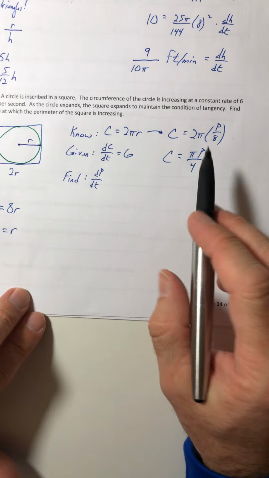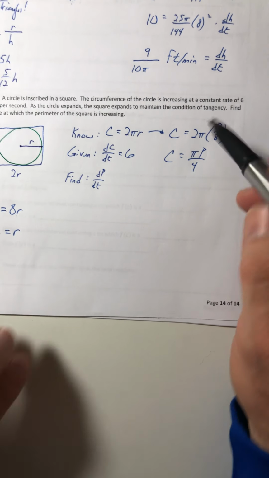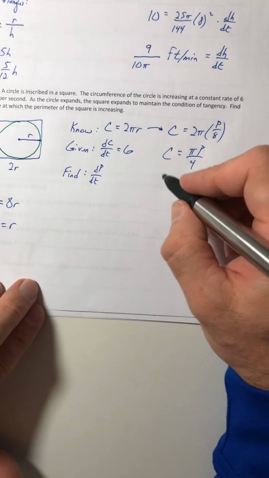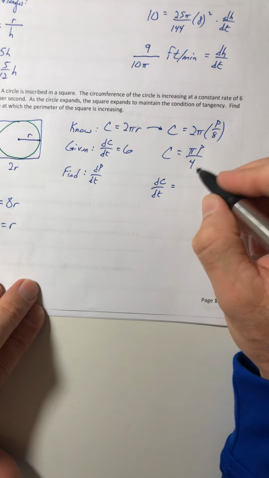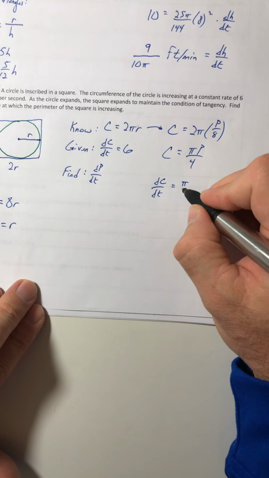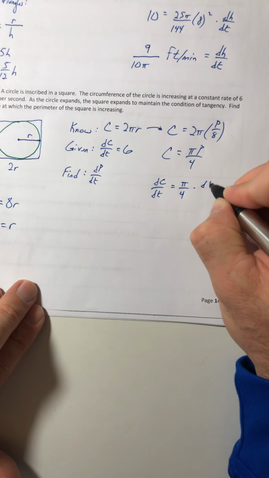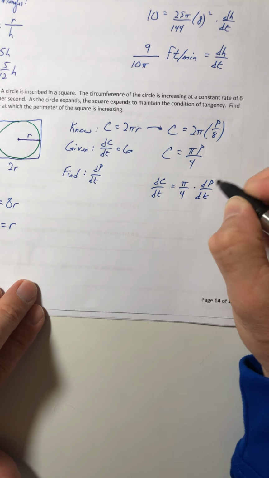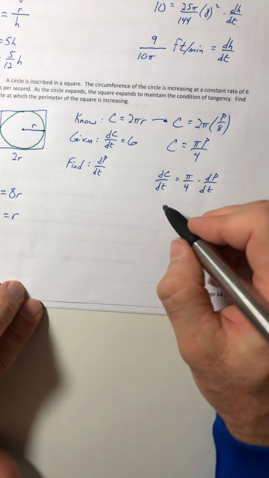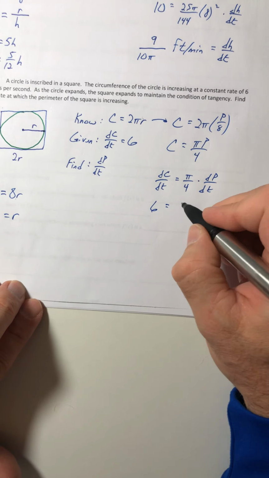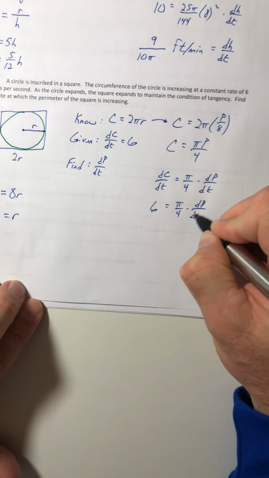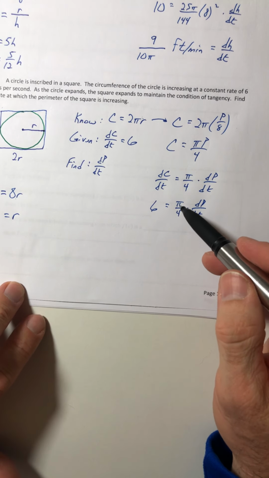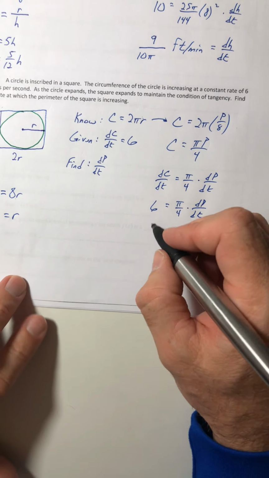And now I can take a derivative because it's in terms of the variable I wanted. So dc dt equals the pi over 4 times dp dt. The dc dt is 6. So just multiply both sides by 4 over pi.